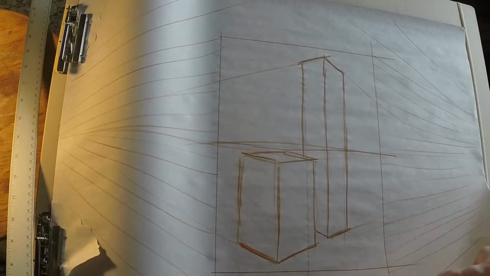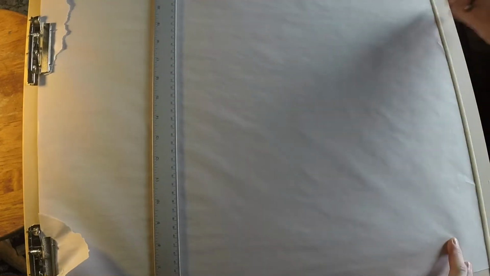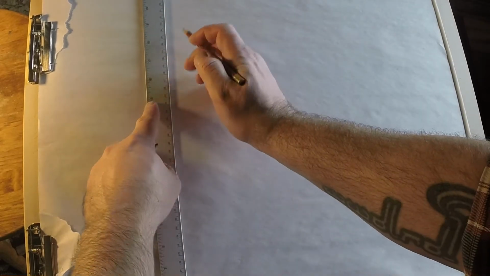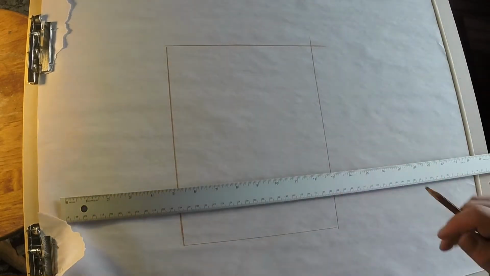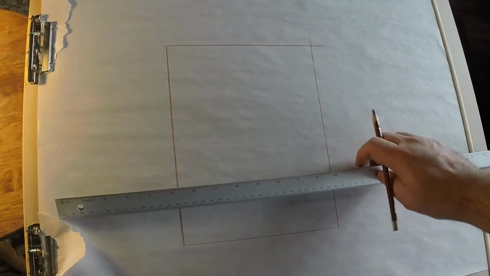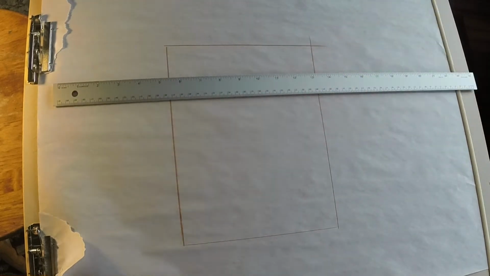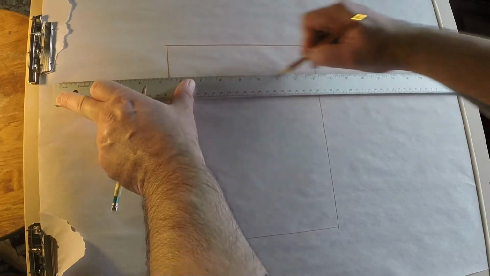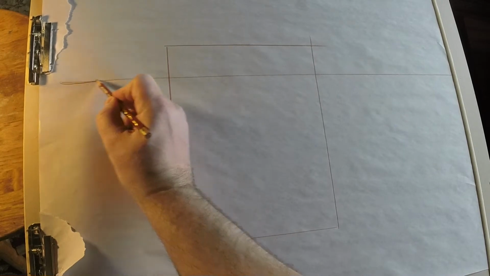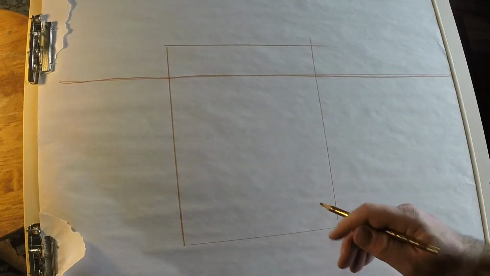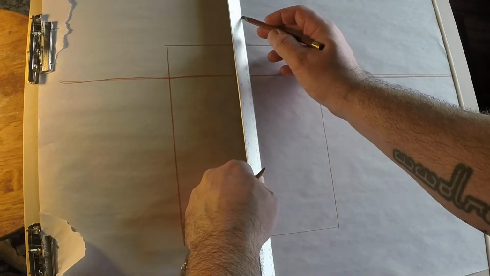Now, let's do the same image as if we were really high up looking down on it. So again, I'm just going to fake a picture plane. When we're high up, what do we know about the horizon? The horizon line is also high up. Can you see that? So let's say this is our horizon. And again, let's still say that this is our center of vision.